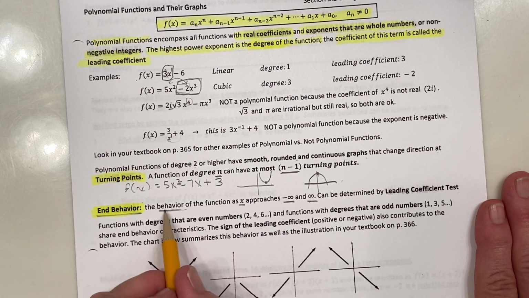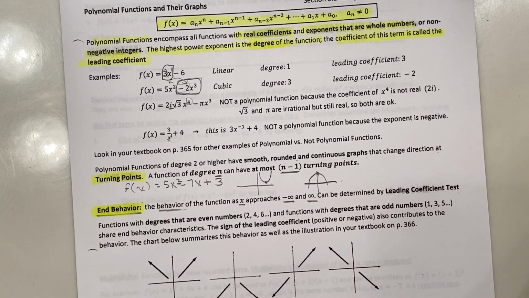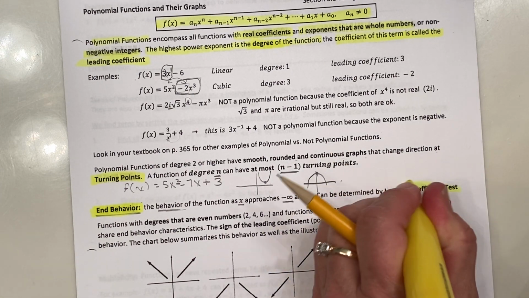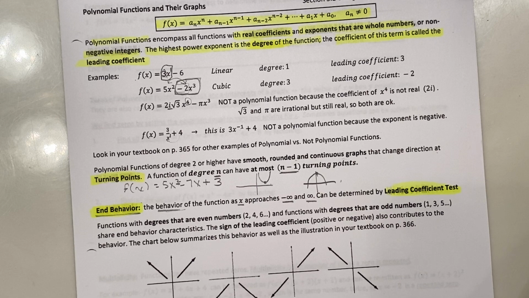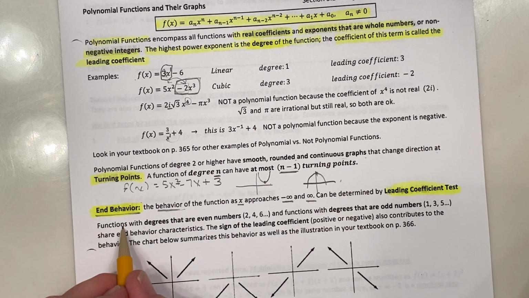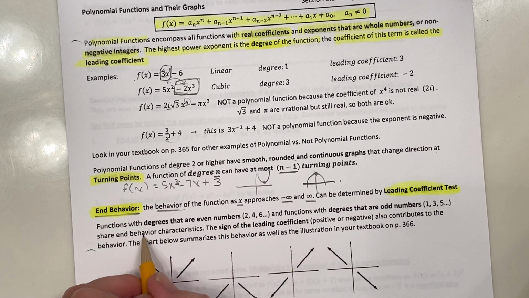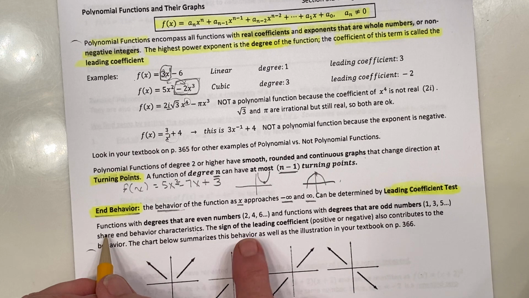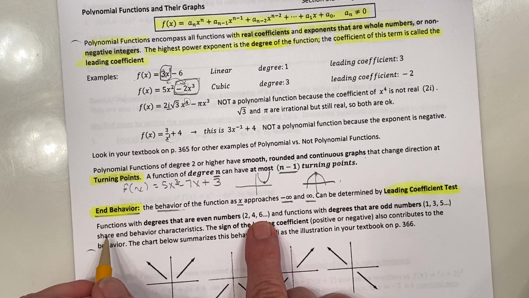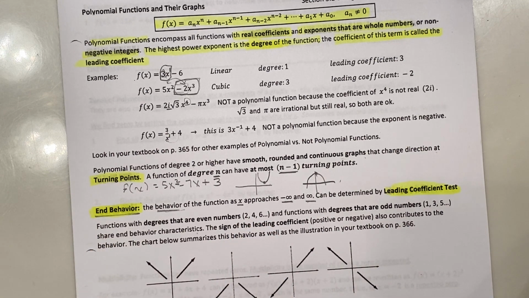And we can determine this end behavior by what we call the leading coefficient test. There's a lot, but once we get our mind around what's going on, we just have to do a little bit of memorization and we'll be able to answer the end behavior question. Functions with degrees that are even numbers like 2, 4, and 6 share end behavior characteristics. So a 2nd degree, 4th degree, 6th degree polynomial all are going to have similar behavior at the far left and far right of their graphs.